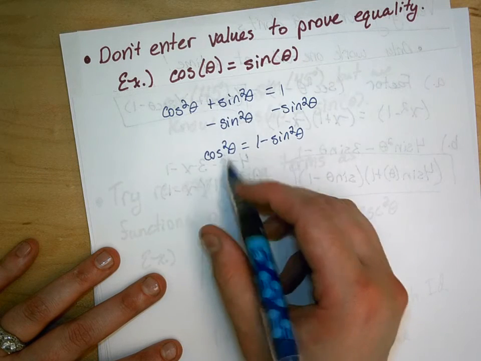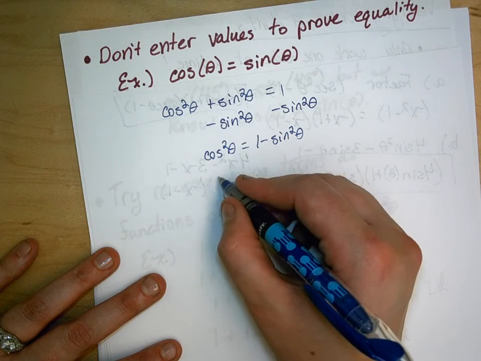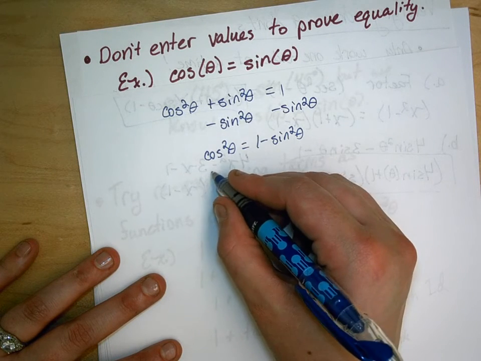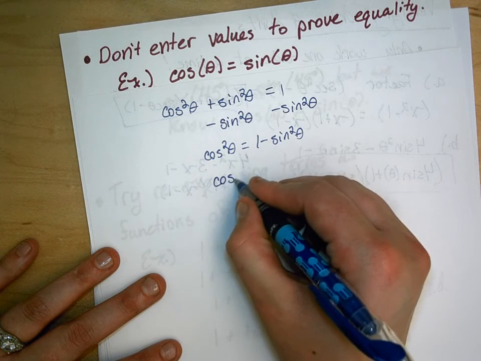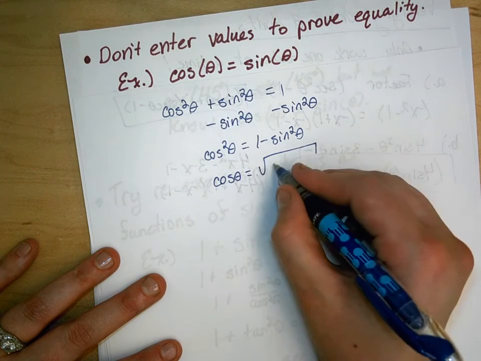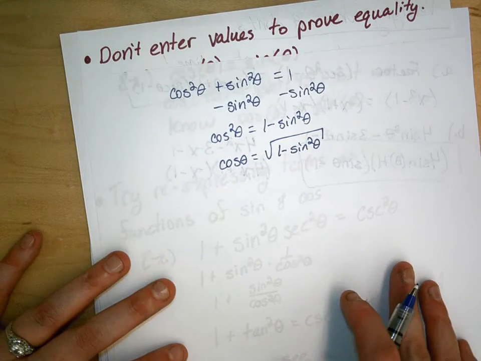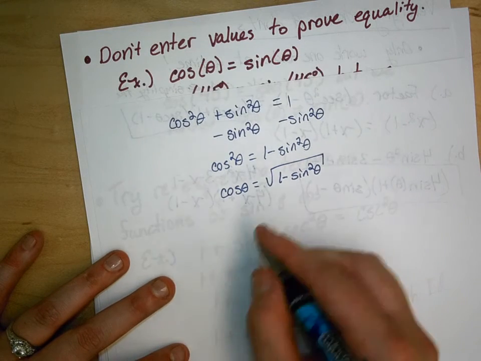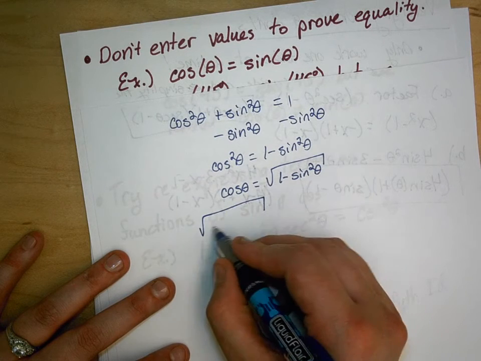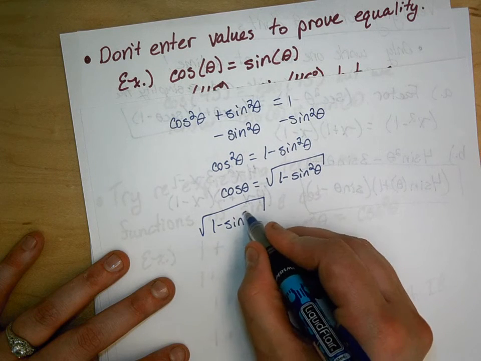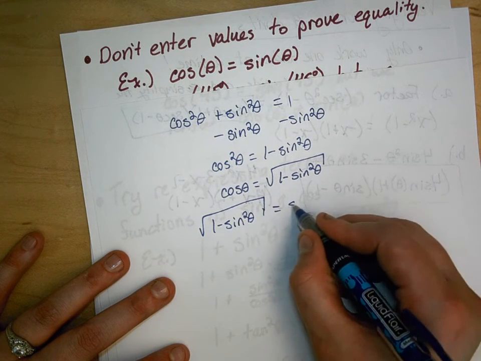Okay, and then from there, I get that cosine of theta equals square root 1 minus sine squared theta. Okay? So then what I'm saying is that the square root of 1 minus sine squared theta equals sine theta.